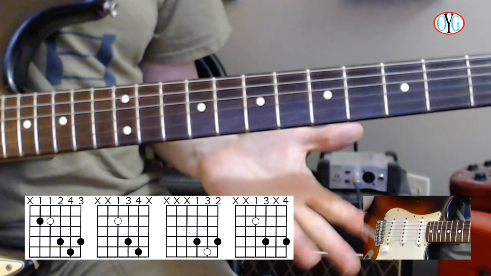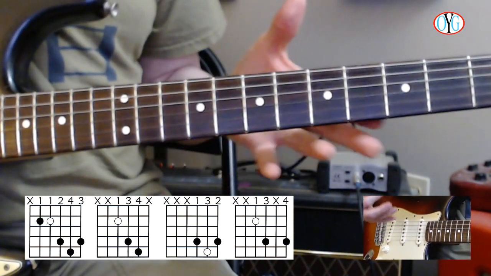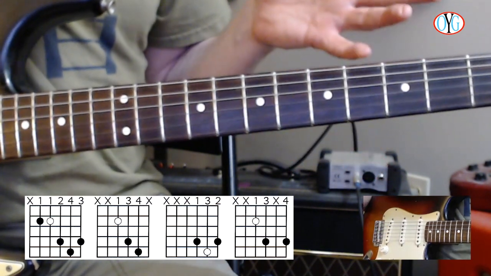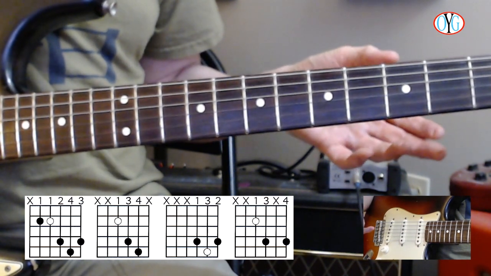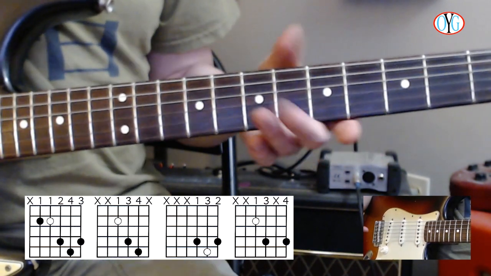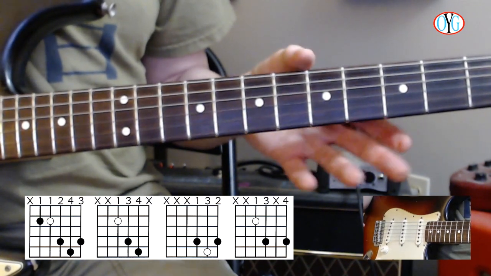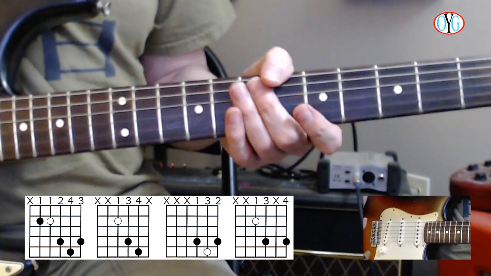I can even do that, right? So it just really creates some interesting ideas that you can use and apply in songs that you're playing or that you're writing. And when you have two guitars, the possibilities really are quite amazing. So pause the video, dig into this stuff.